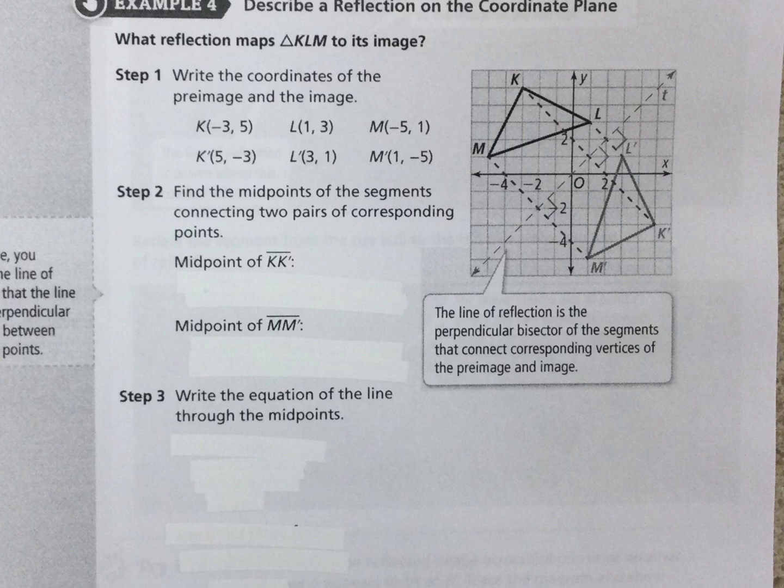So they're going to find K, K prime, the midpoint, and they're going to find M, M prime. And it doesn't matter which 2 points you pick. So midpoint is add the x's, divide by 2, and add the y's, and divide by 2. So I get 1, 1.